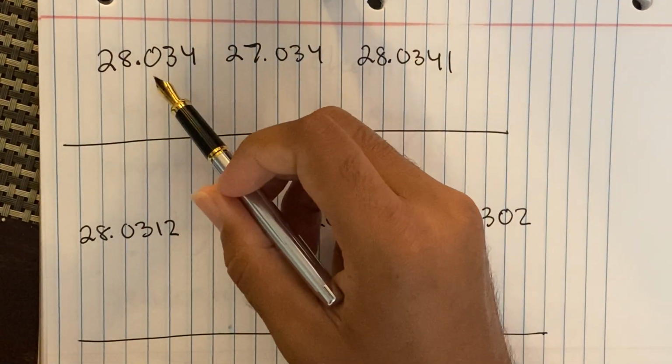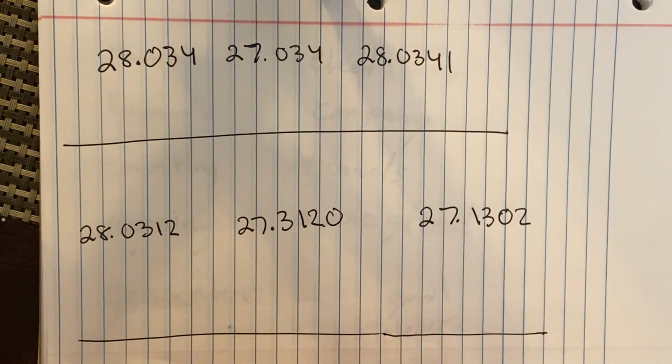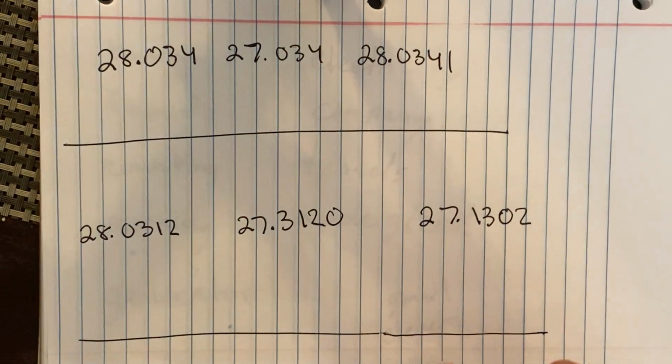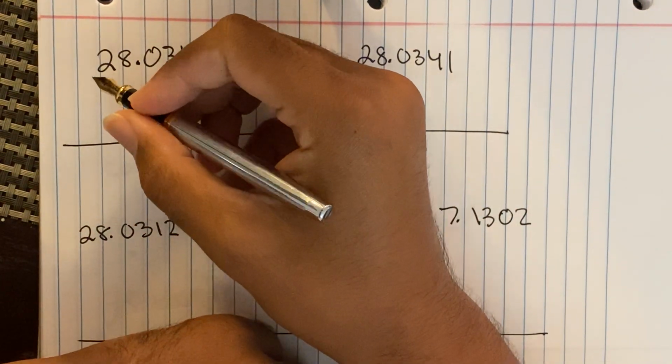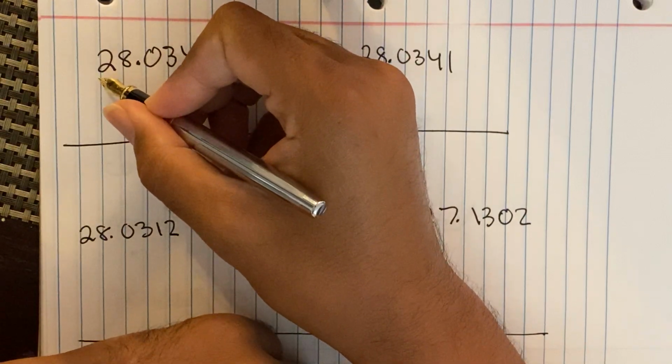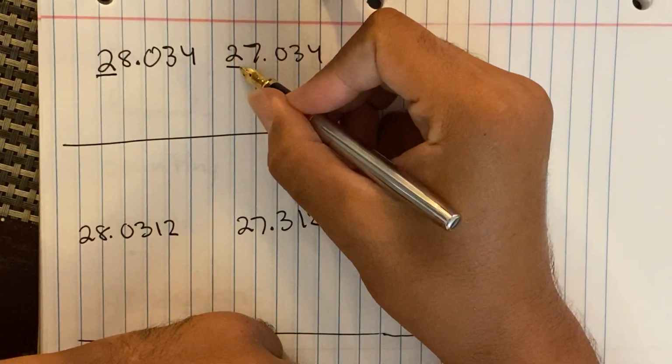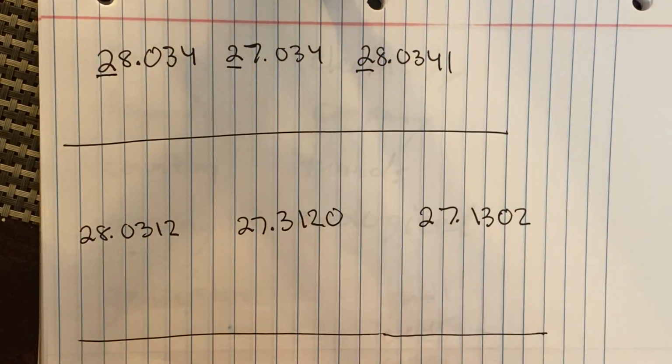So on this top row, we have 28.034, 27.034, and 28.0341, okay? Now, whenever we're putting any number or any number with decimals in order, we always have to start with the biggest place value that we have. In this case, we only have numbers as big as the 10 spot. We have a 2, a 2, and a 2. So all the numbers in the 10 spot are the same.